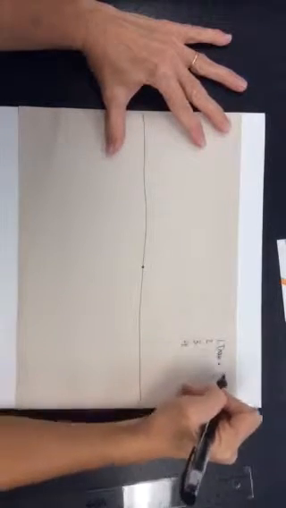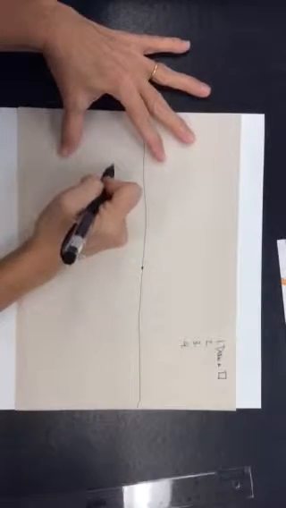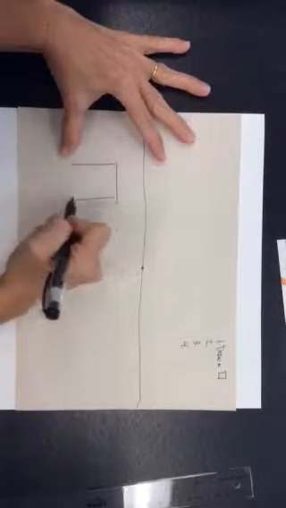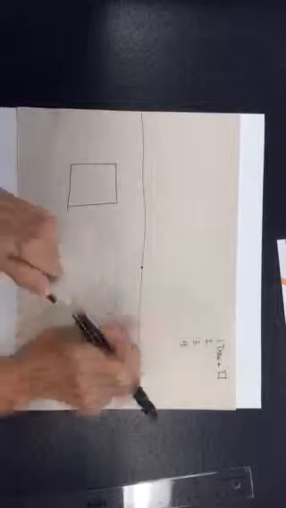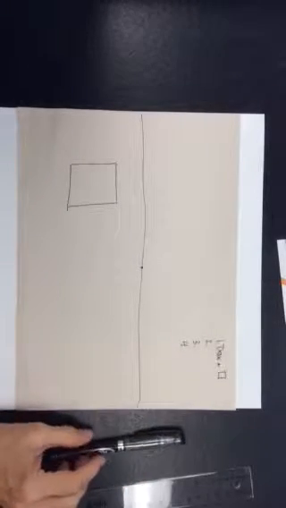draw a square or rectangle on your paper. So I'm going to start here and I'm going to draw a square or rectangle. I'm going to switch to a pencil because I will be erasing quite a bit using perspective.